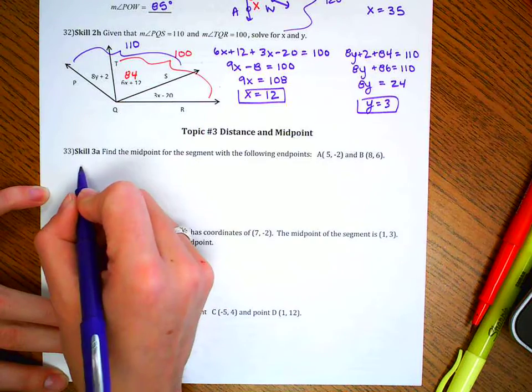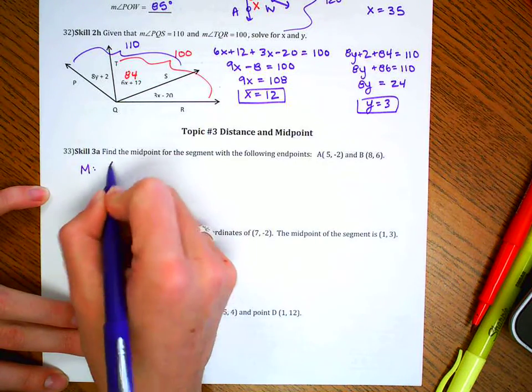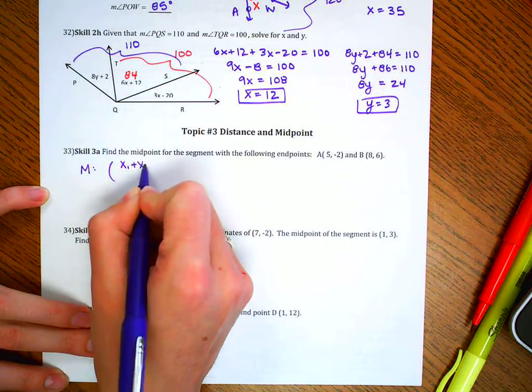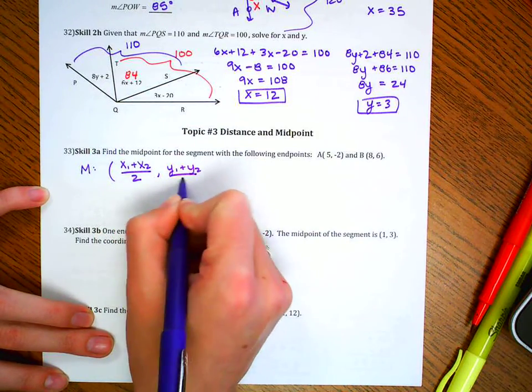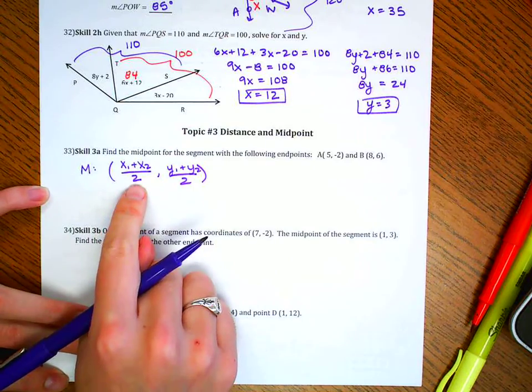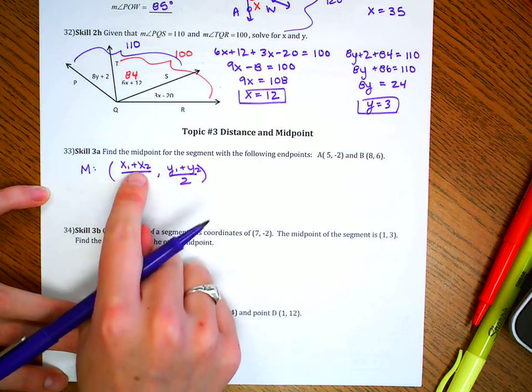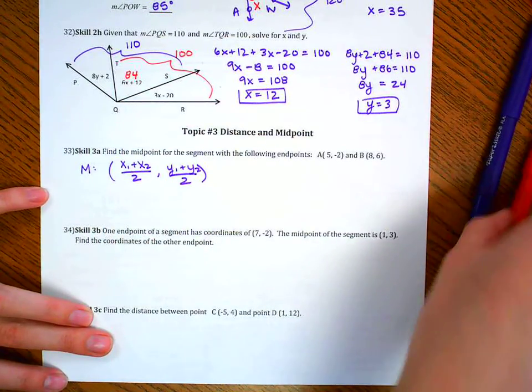Okay, well, the midpoint formula says add the x coordinates and divide by 2. Add the y coordinates and divide by 2. That'll give you your midpoint. You're taking an average. The average finds the middle, and this is what these are. These are averages. So let's label our points.